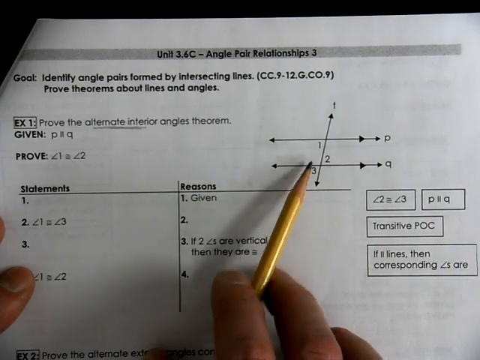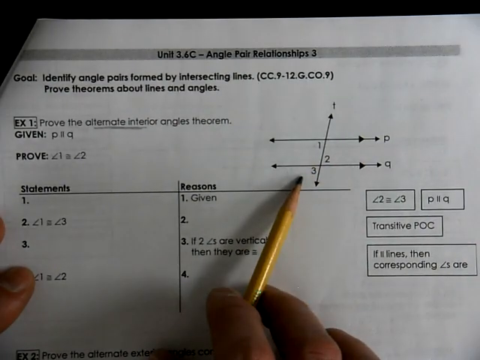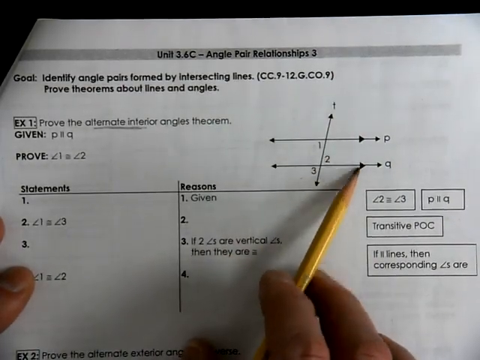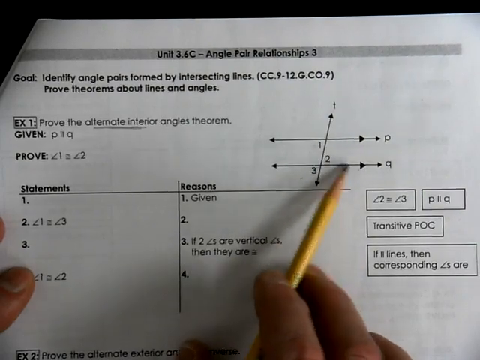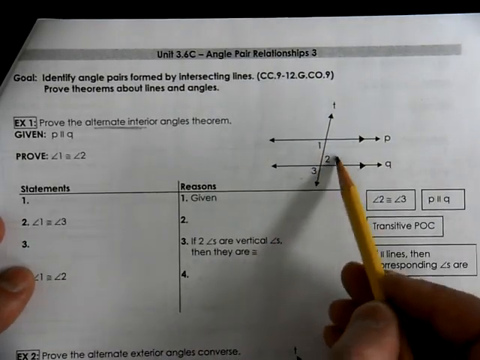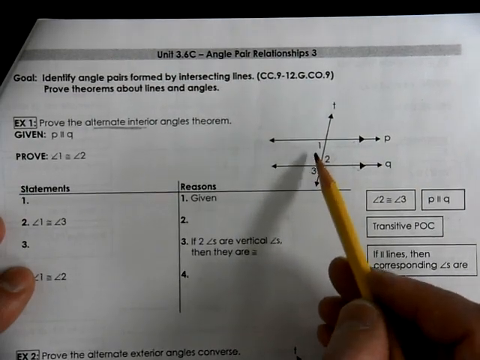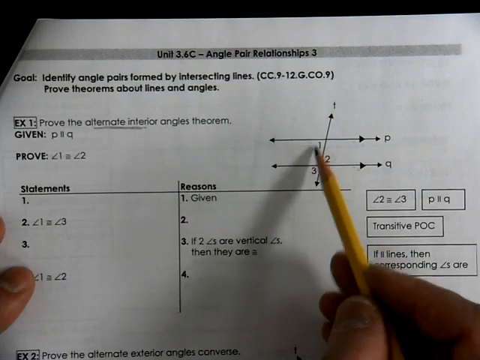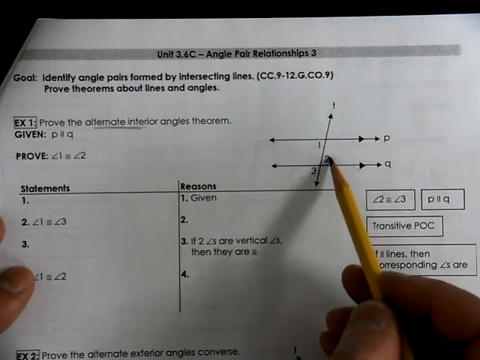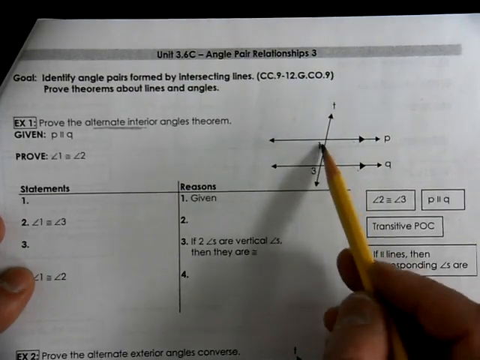So, because 1 and 3 are corresponding angles, they're going to be congruent because the lines are parallel. If lines are parallel, then corresponding angles are congruent. We have vertical angles. They're always congruent. Now 3 is congruent to 1 because they're corresponding, because the lines are parallel. And 3 is congruent to 2. Therefore, 1 is congruent to 2.